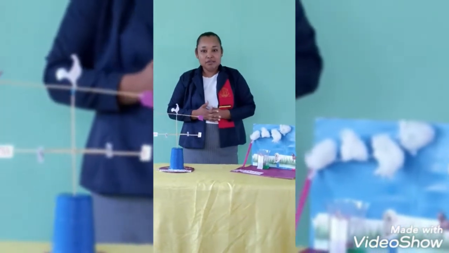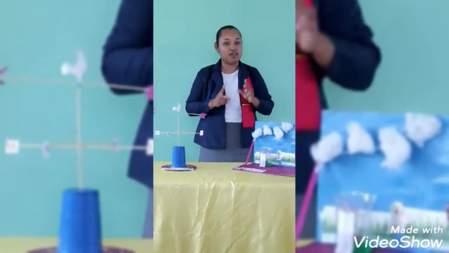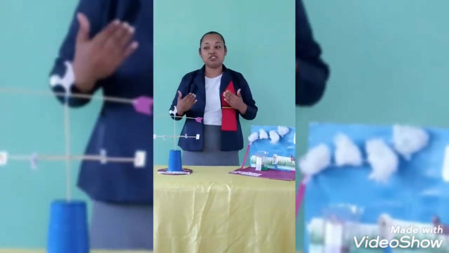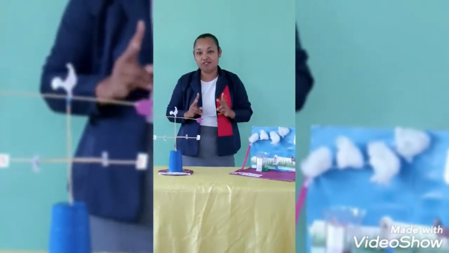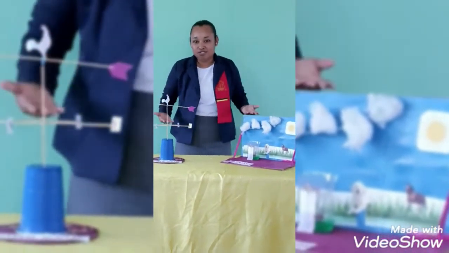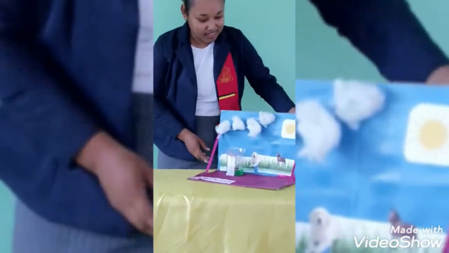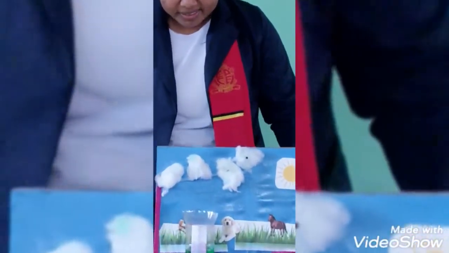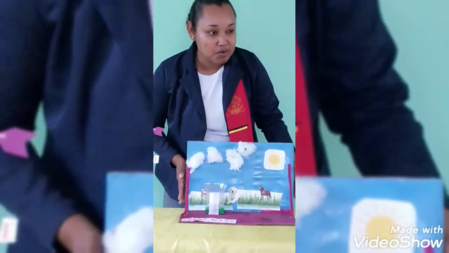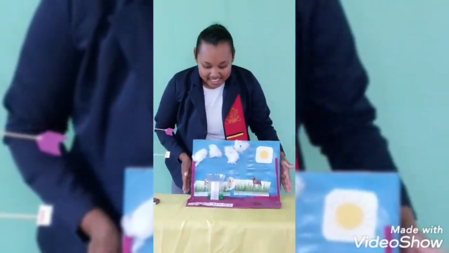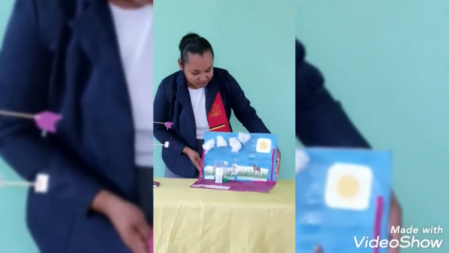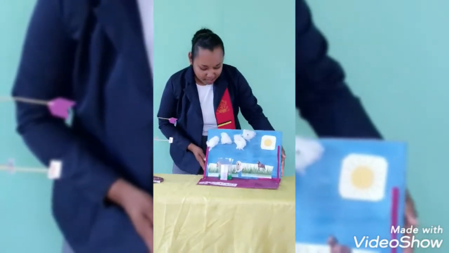Alright? Now today we'll be looking at two weather instruments. We have more, but today we will just be doing two. And in front of me here you can see two instruments. Now let's look at this instrument first. Can anyone tell me the name of this instrument? Yes, this here is a rain gauge. What is this instrument? Yes, a rain gauge.